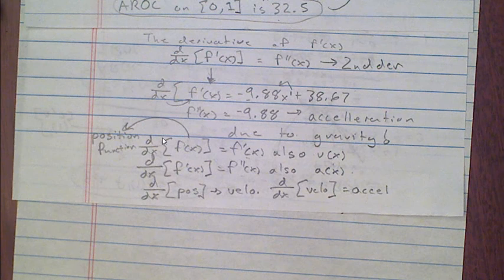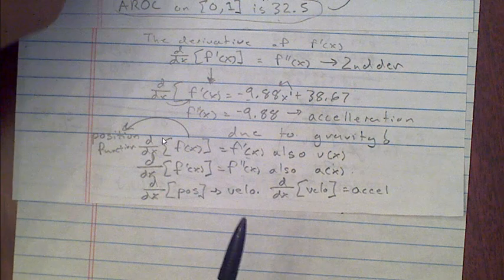And how did we come up with that? We came up with that with calculus. Man, imagine if Sir Isaac Newton had calculus before the apple hit his head. He would have known gravity was negative 9.8. This is awesome stuff. Okay, so, alright, so I digress.